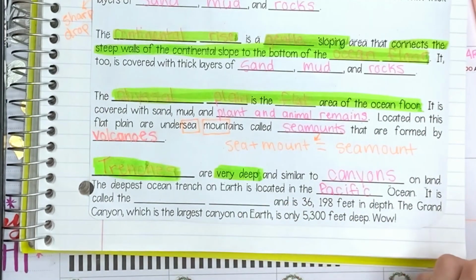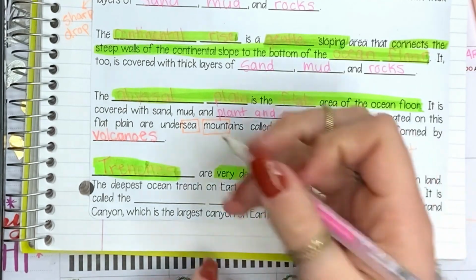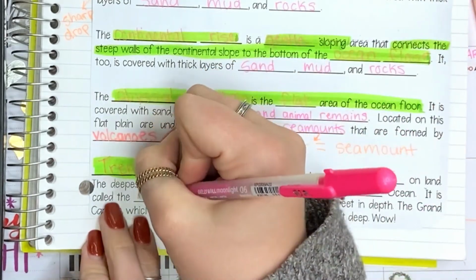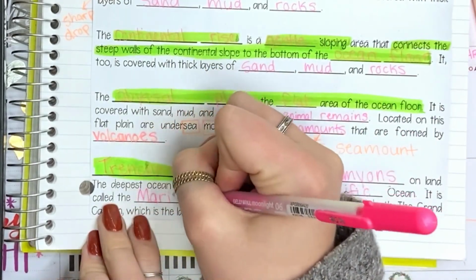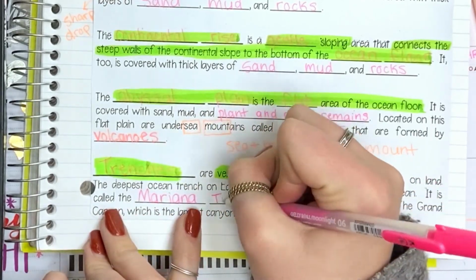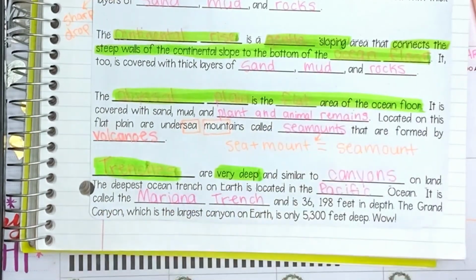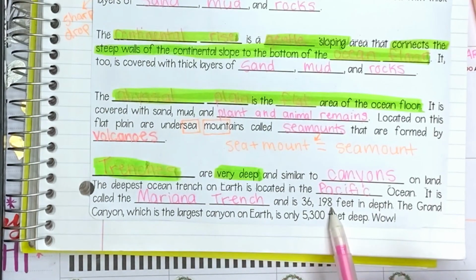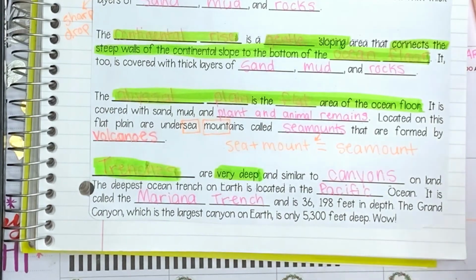You've talked about this a little bit in your independent work. It is called the Marianas Trench or Mariana Trench. It is 36,198 feet deep, which is crazy, crazy deep. That's deeper than any human has been.